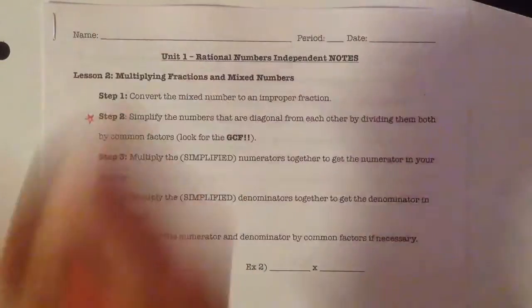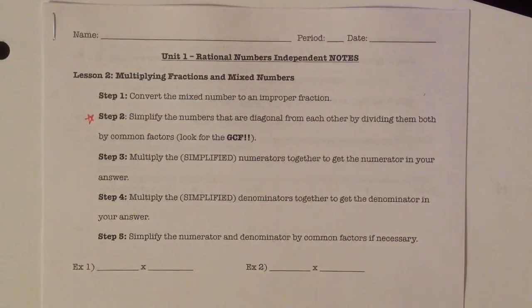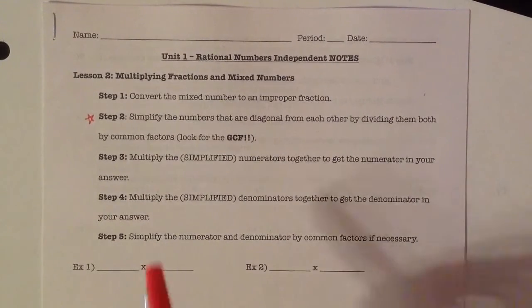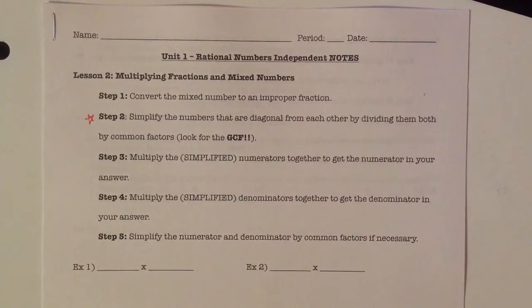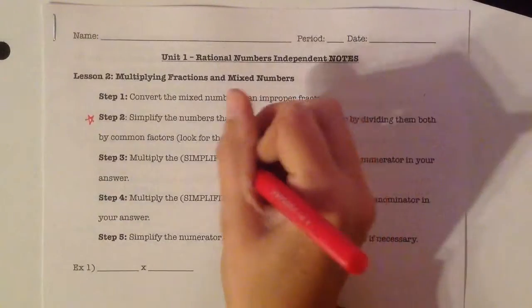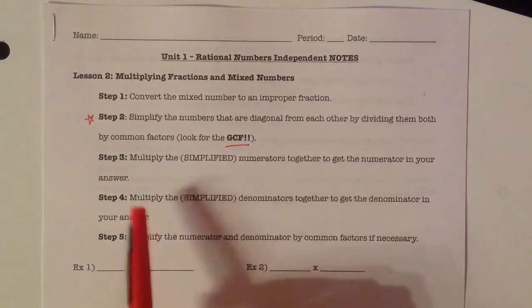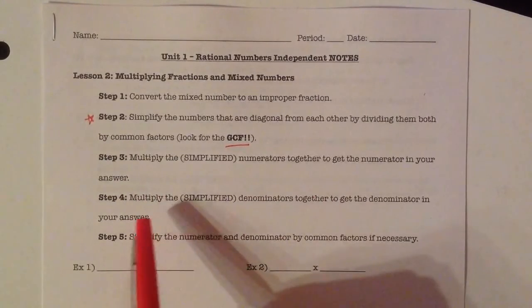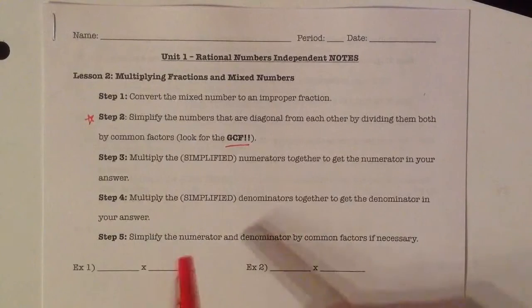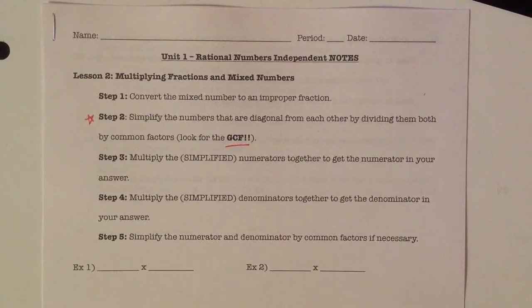This is probably the most important one, so I'm going to put a star next to that, because a lot of people miss this step and then they make it a lot more difficult of a problem or start making mistakes. So we need to simplify the numbers that are diagonal from each other by dividing them both by common factors. We're looking for that GCF, or the greatest common factor. Once we've simplified, then we can multiply the numerators, multiply the denominators, and then in the end, always check to see if we can simplify or turn it back into a mixed number.